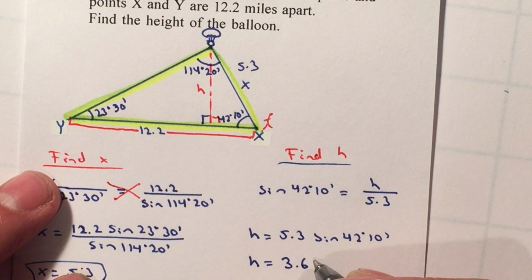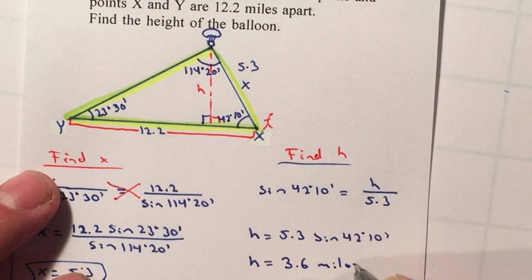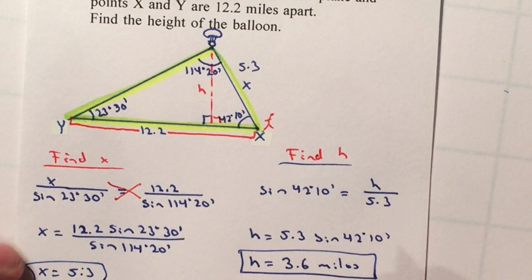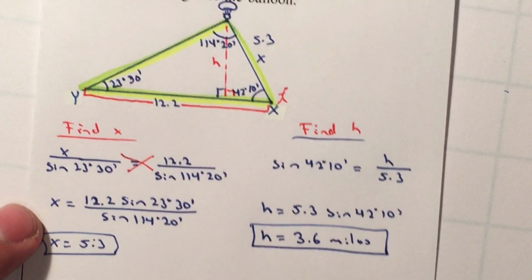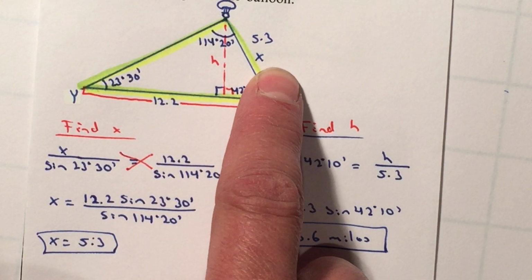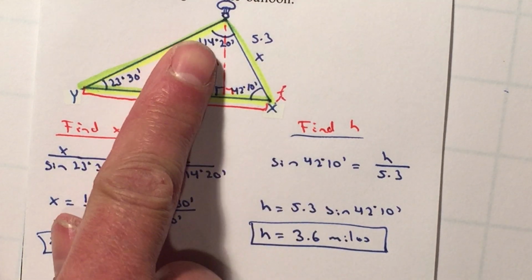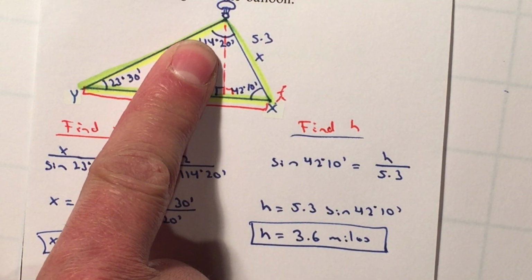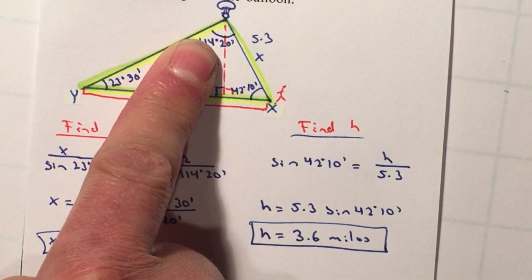And in this case, we're talking about miles. That will be the height of the balloon. But first, I needed to find one of the sides. I chose to find this side. And from there, I can use SOHCAHTOA, since we're dealing with the right triangle, to find the height.